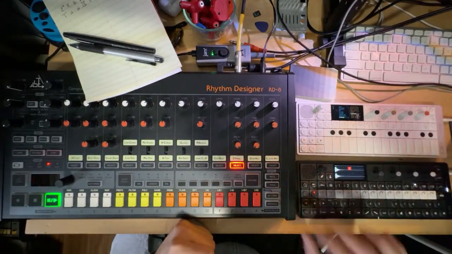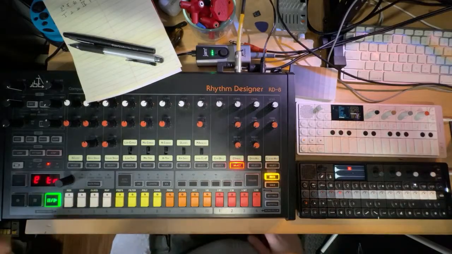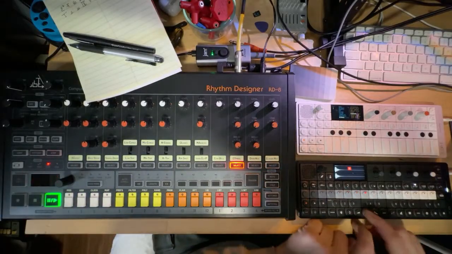2, 3, 4. 1, 2, 4. This change is going to be super cool too. It's going to be fun.